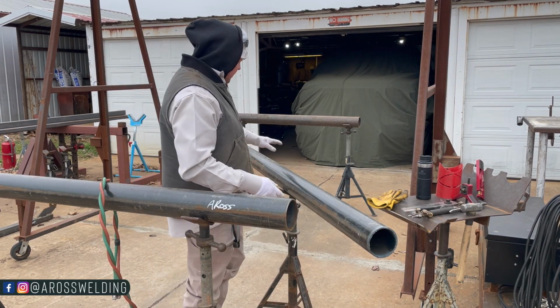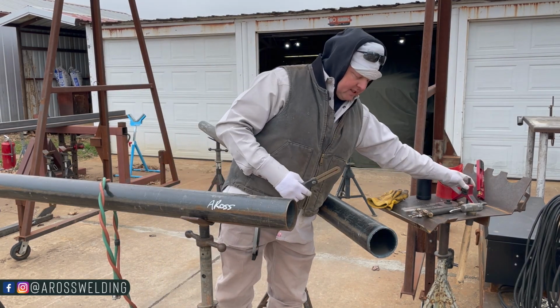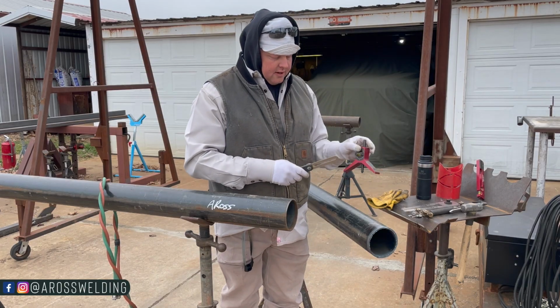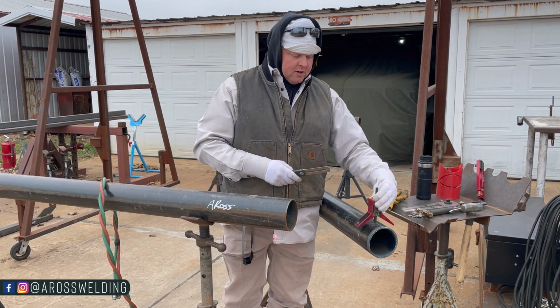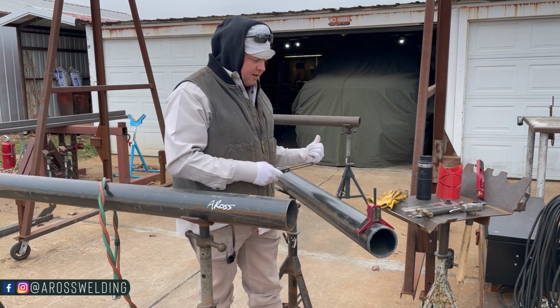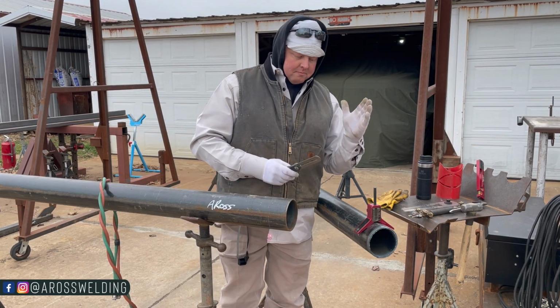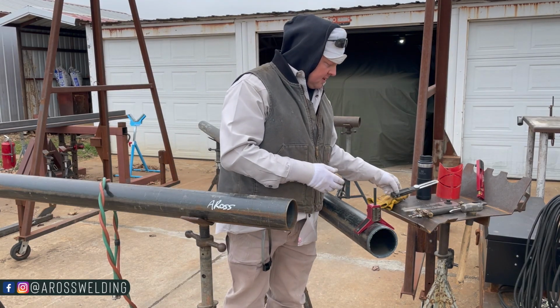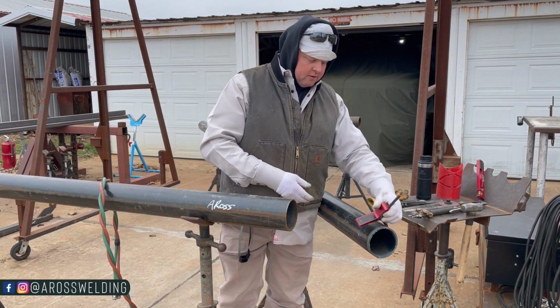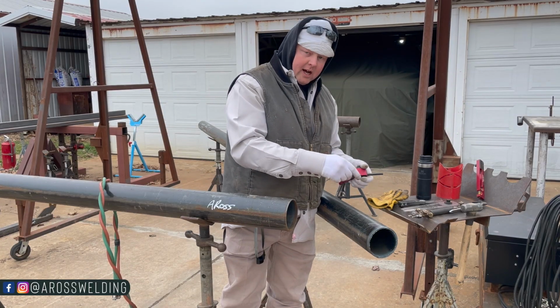This piece is cut longer than what we need. The first thing I did was use this center finder here, made me a punch mark, and then went to the other end, made me a punch mark. That way my saddles will be lined up. And then I took my piece of angle, drew me a straight line in line with that punch mark.